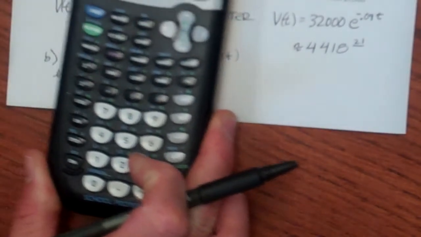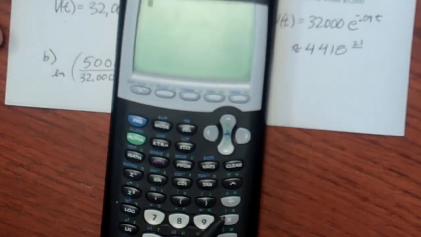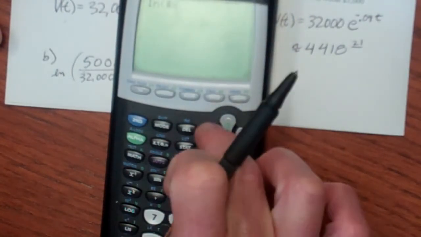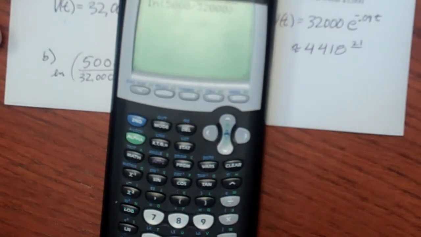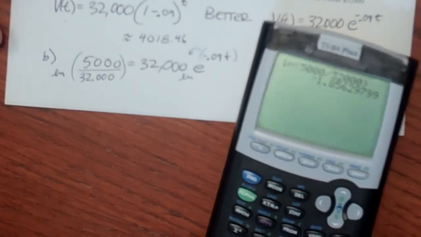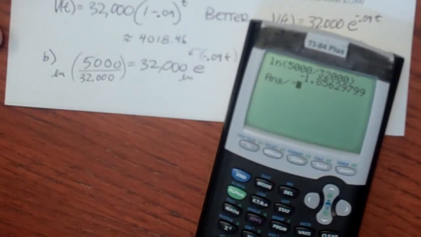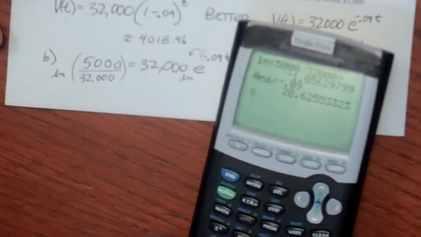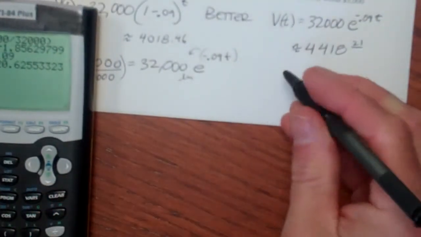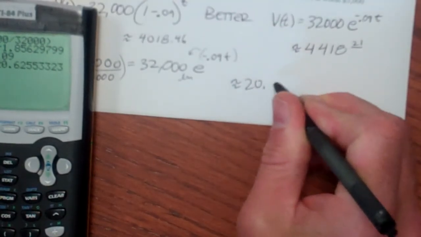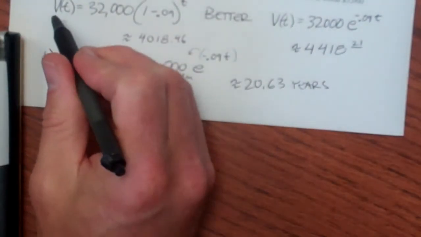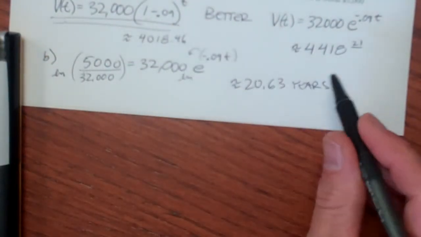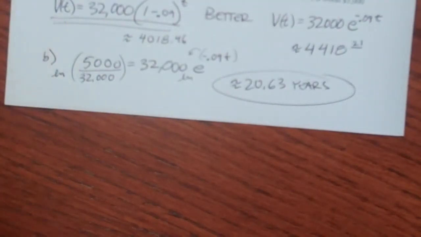So ln of 5,000 divided by 32,000, and that then will be divided by negative 0.09, and I get 20.62 years, approximately 20.63 years. And you'll see if you use this equation, it will be slightly different, but you'll still get maximum credit there.